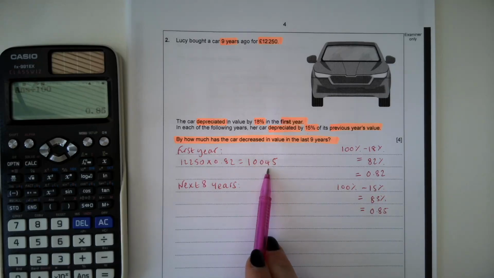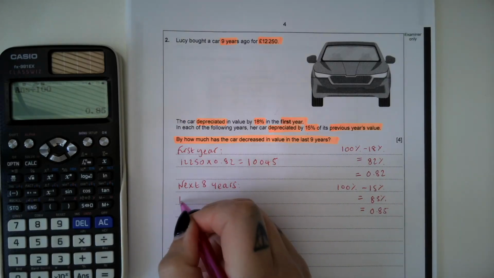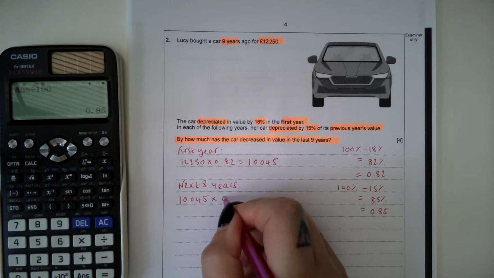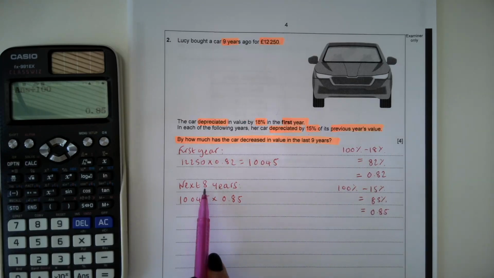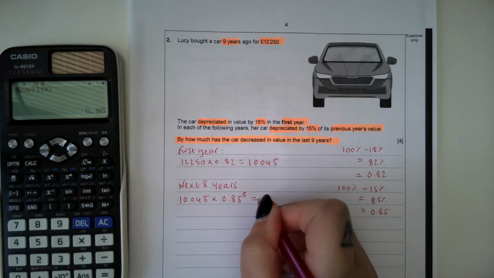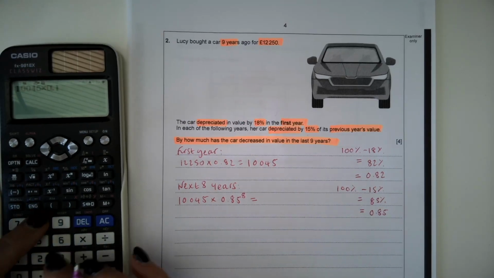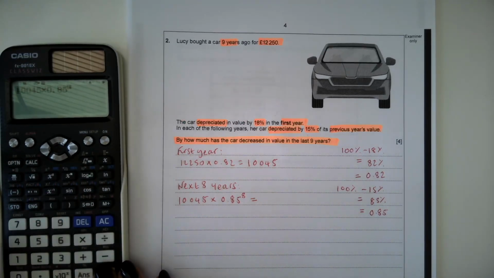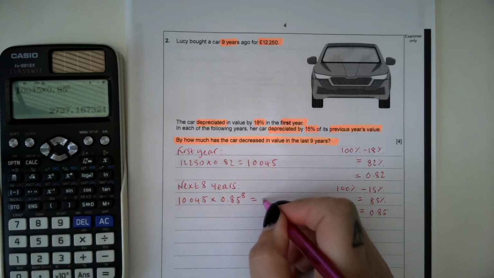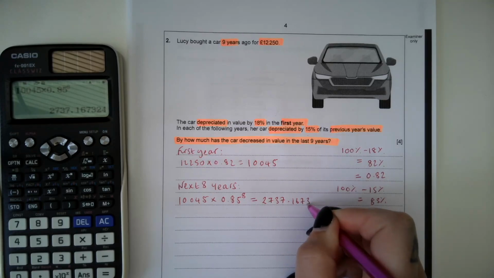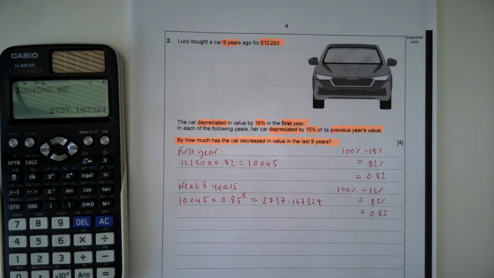So we're doing the previous year's value, so 10,045, multiplied by our decimal multiplier, but the difference here is it's happening over a few years now. So we need to pop that power of 8 for those 8 years. So when we put that in our calculator and press equals, we have 2,737.167324.